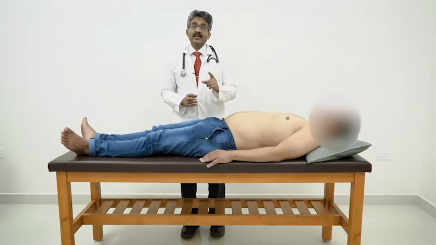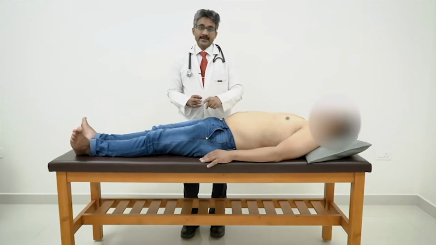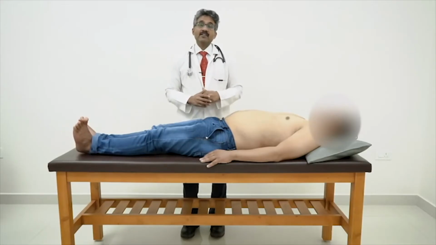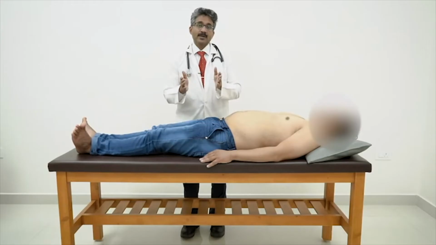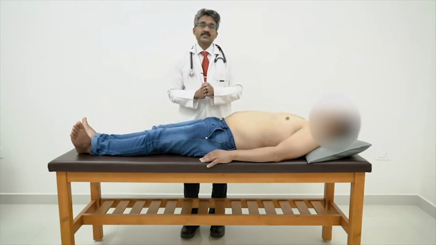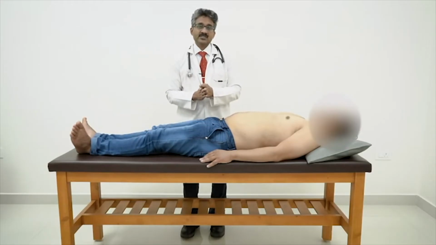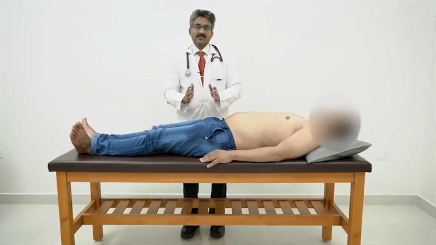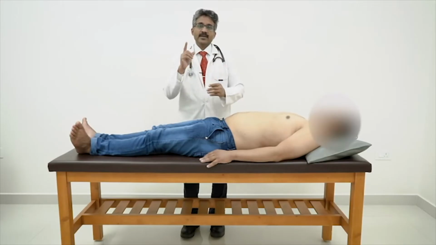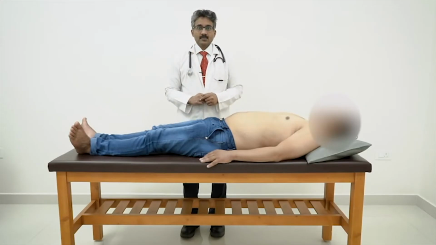Single S2 you may get in pulmonary atresia or aortic atresia, or in tetralogy of Fallot because of the pulmonary stenosis, truncus arteriosus, or transposition of great vessels because of pulmonary stenosis. In truncus arteriosus there is only one vessel which divides into pulmonary and aortic, so you may get a single S2. So this is about S2.